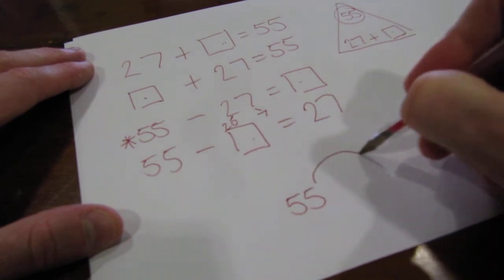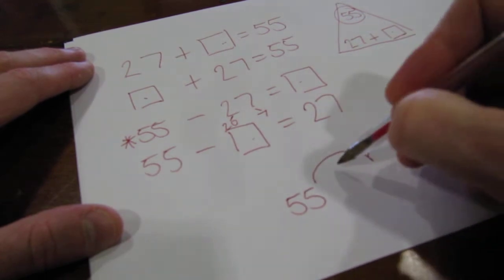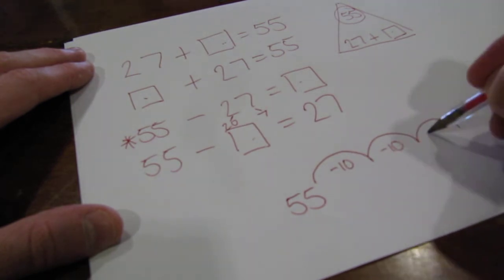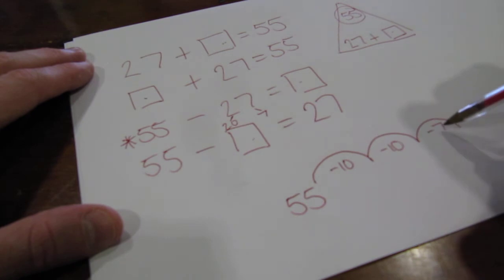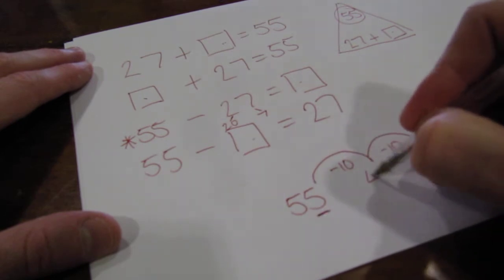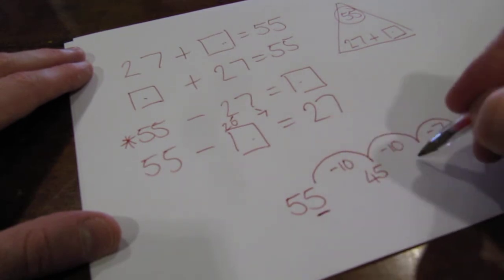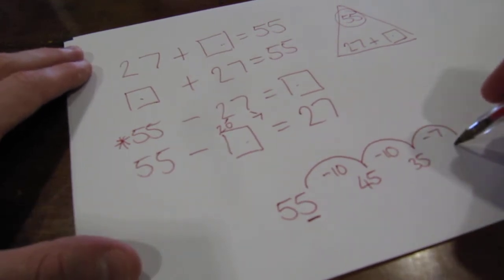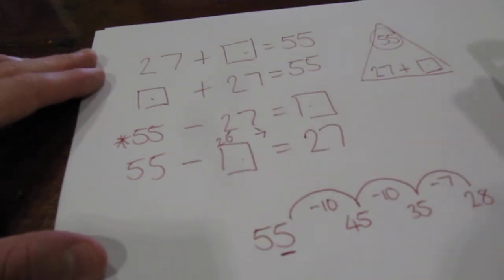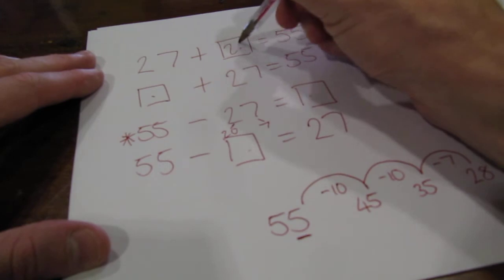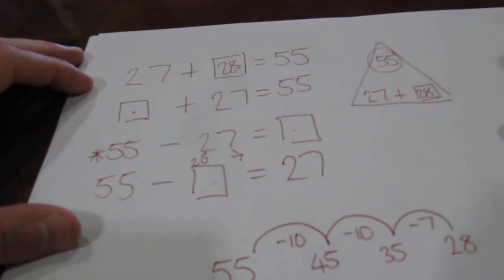I'm going to take away 10, 20, minus 10, minus 20, and then I'm going to take away 7. Okay, 10, 27. I'm taking away 10, 27. 55 take away 10. I know that my 5 won't change, so I'm on 45. Minus another 10, 35. 35 subtract 7 takes me back to 28. So my something is 28, and I can put that back in my original box.